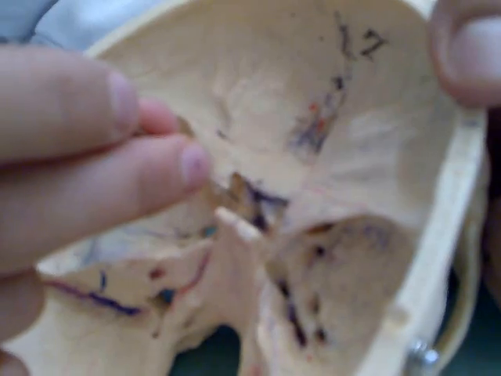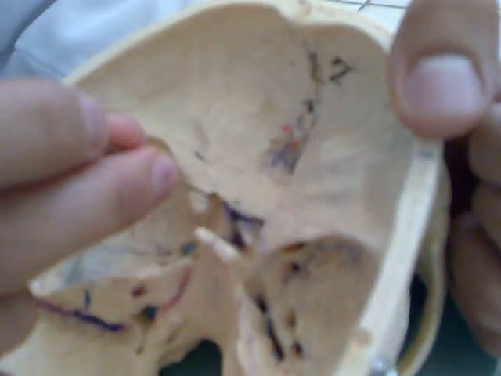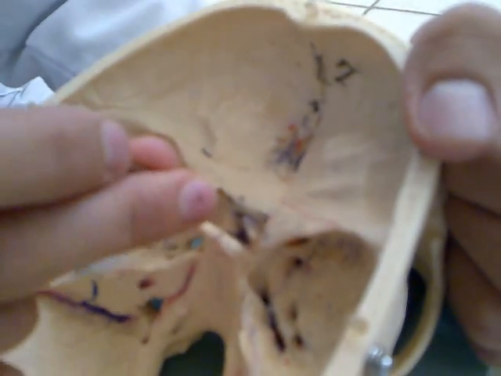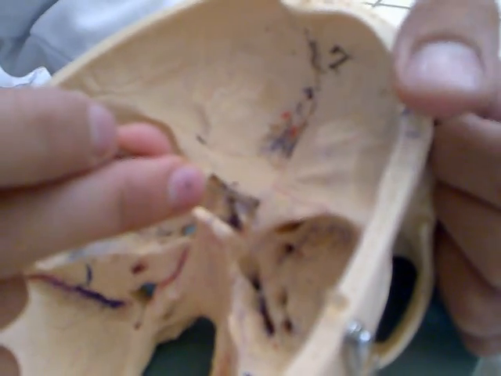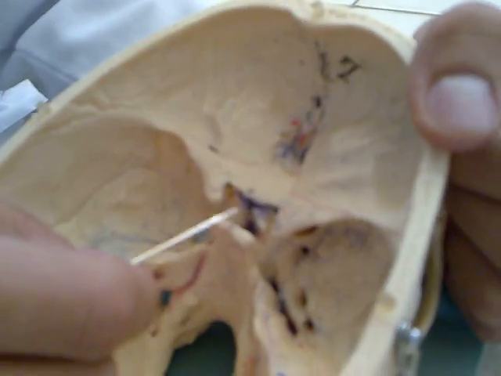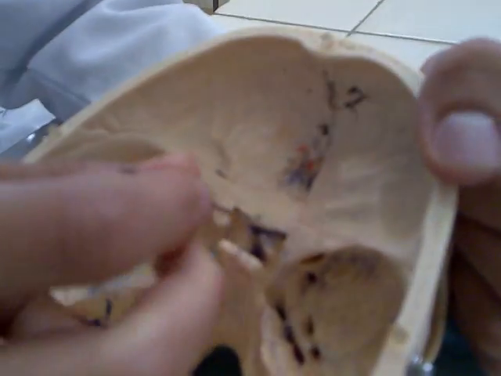In front of the tuberculum sellae, there is a small or a tiny sulcus. This is called the sulcus chiasmatis, or the chiasmatic sulcus, and it lodges the optic chiasm. The union of the two optic nerves forms the optic chiasm, and it sits right in the chiasmatic sulcus.